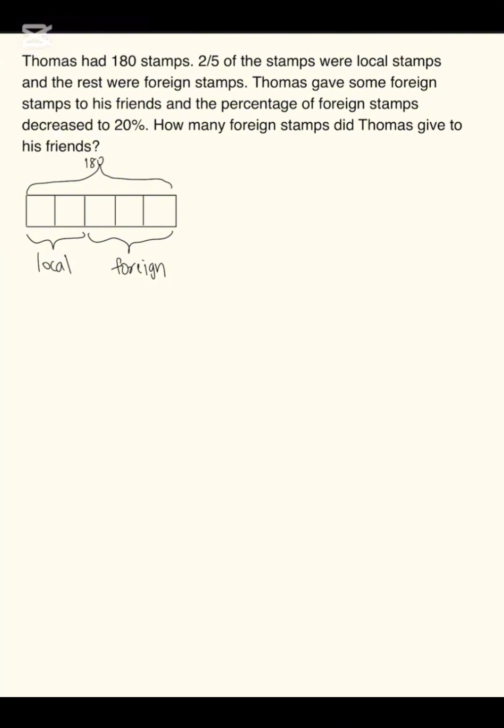Then what happened? We have to give away. Thomas gave some foreign stems away. And then what happened? So we can still use the same model because why?